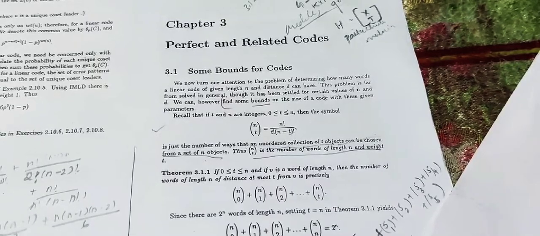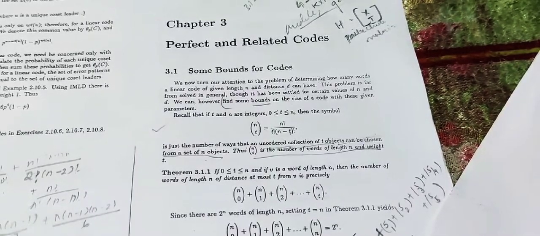What is the distance of any two elements? That is the number of disagreeing positions. And weight of v, where v is a code word, means the number of ones that occur. Okay, so these are the terms. Next, we discuss the generating matrix.